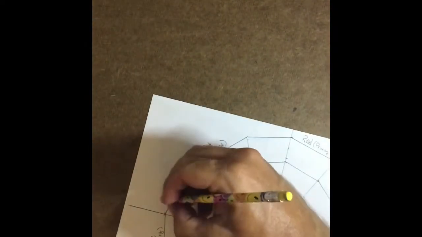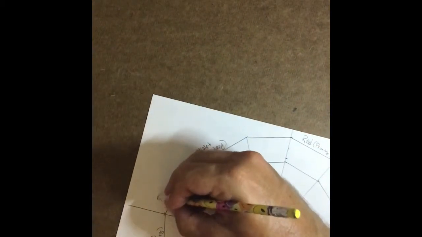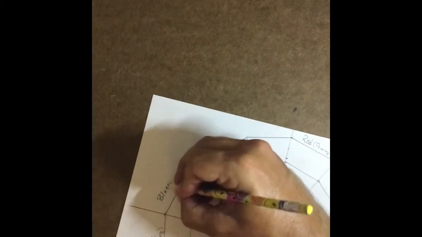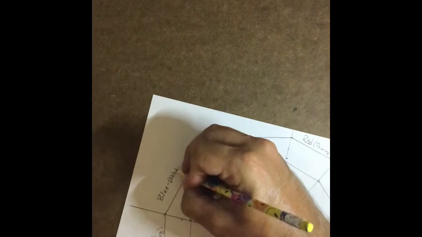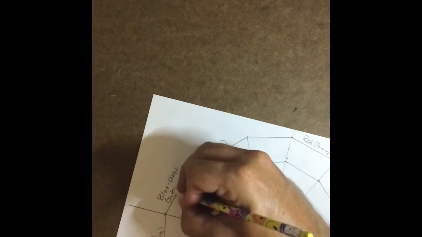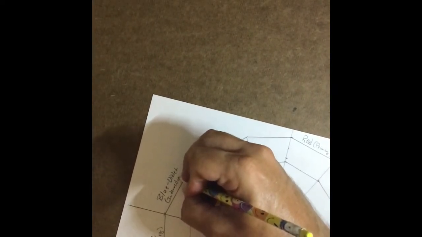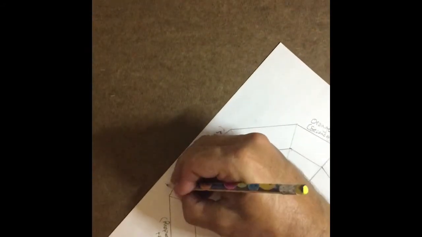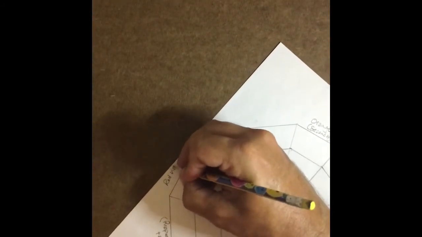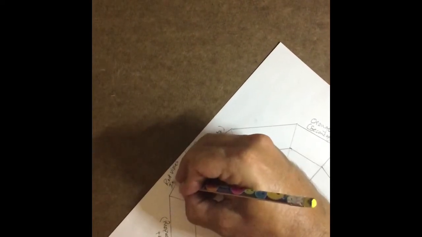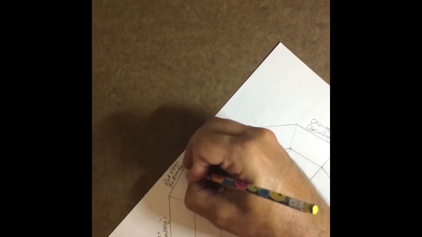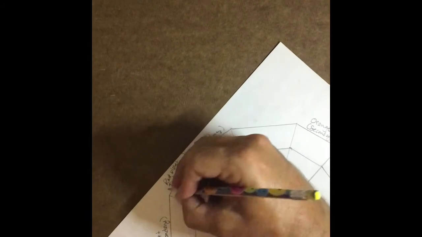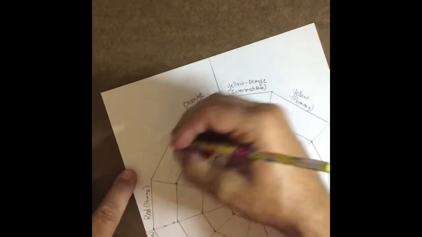And blue and violet would make blue-violet. Blue-violet sounds better than blue-purple. That's why I use violet. And then red and violet make red-violet. And then red and orange.